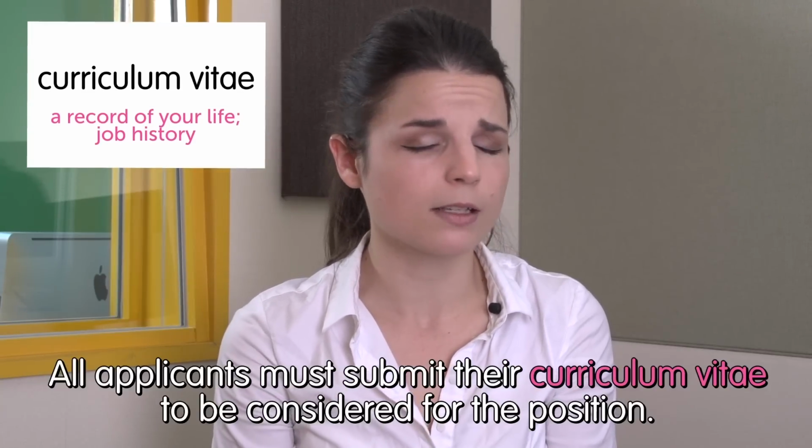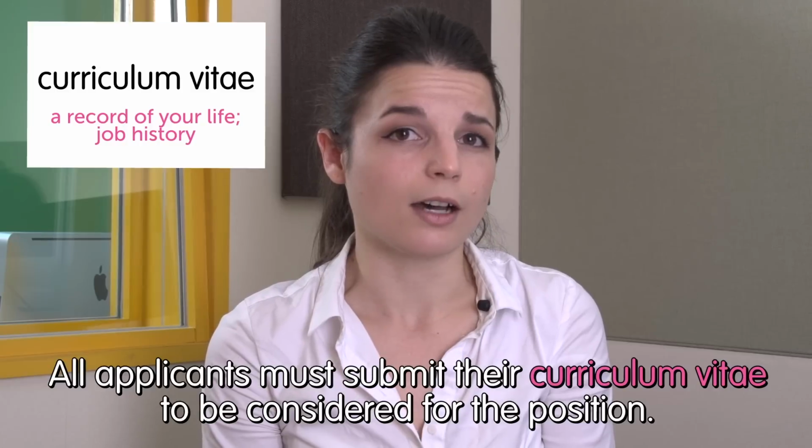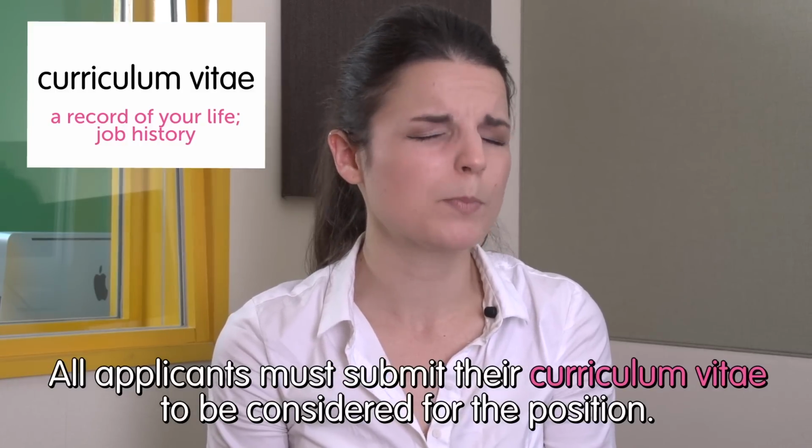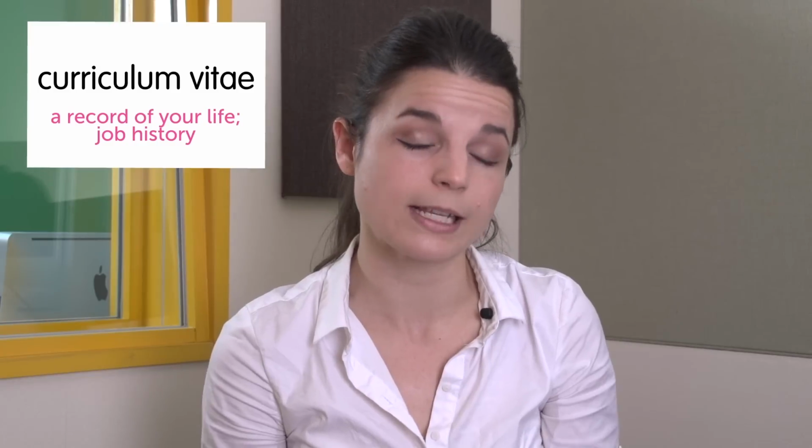Curriculum vitae. You might see this abbreviated as CV when you're looking for jobs. Most of the people who are looking for applicants will request your CV or your curriculum vitae, which is really just a record of your life, your history, often your work history. You might see it written on a job form, something like, all applicants must submit their curriculum vitae to be considered for the position. But most of the time I see it as CV. In American English, though, I should point out that you might see resume instead, which is the same exact thing that's asking for your work history.